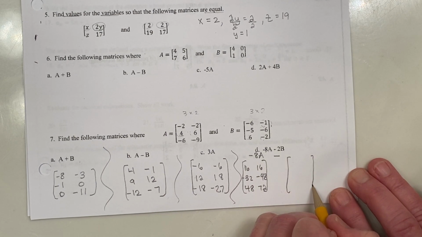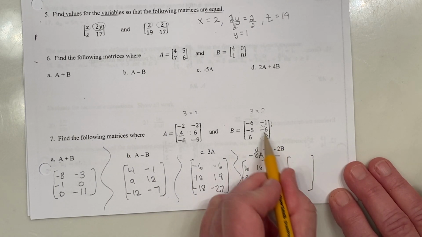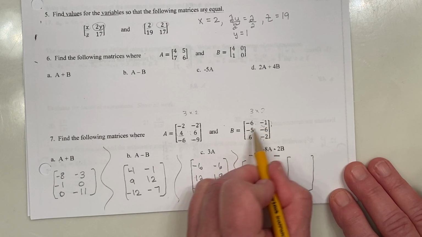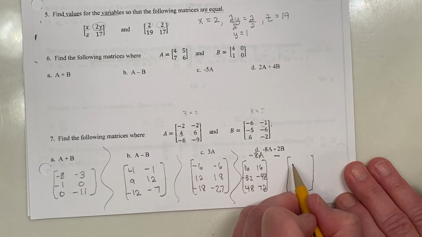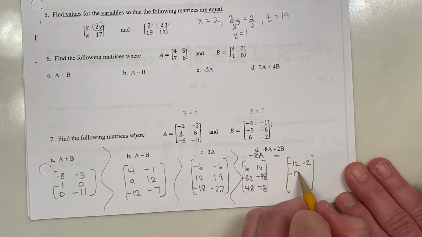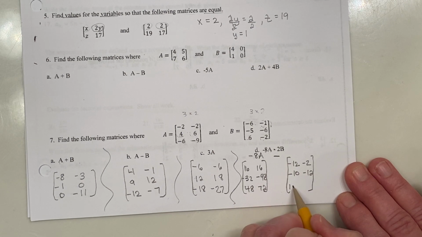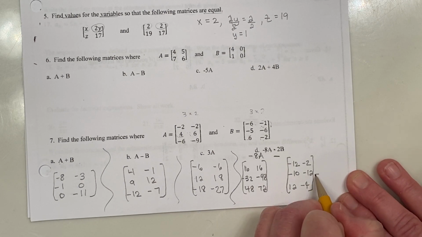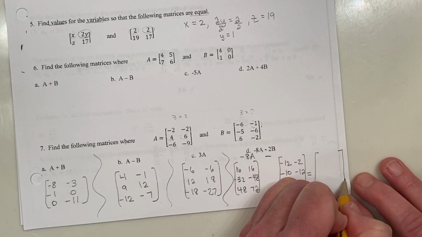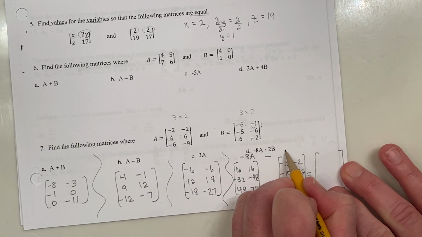So this is -8A, and then I'm going to have minus, and then here I'm going to record 2B. So let me go back and double everything. I'm going to have this minus here. That takes care of that minus. So let's just multiply every element here by 2, and then we'll subtract. Okay, and then we can just use our calculator to help us do this subtraction. So this is 2B.